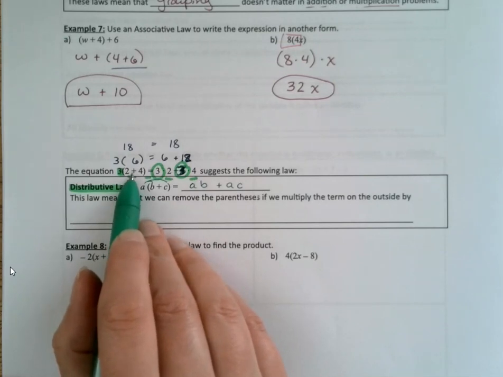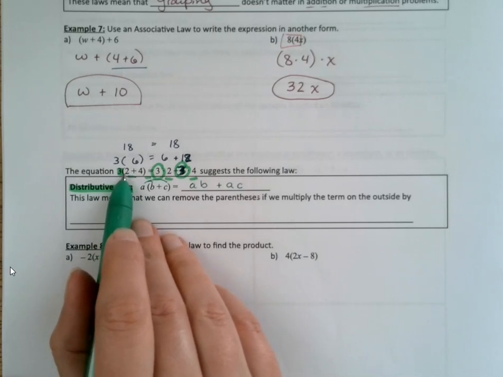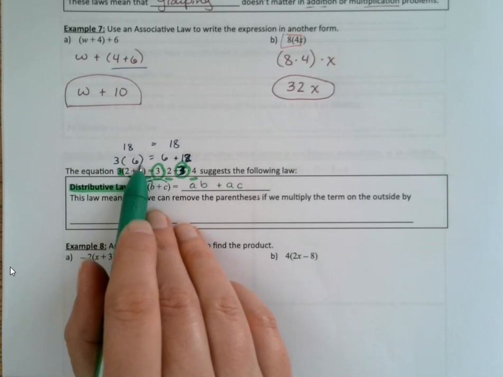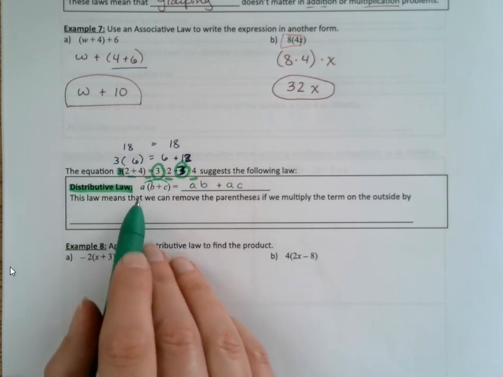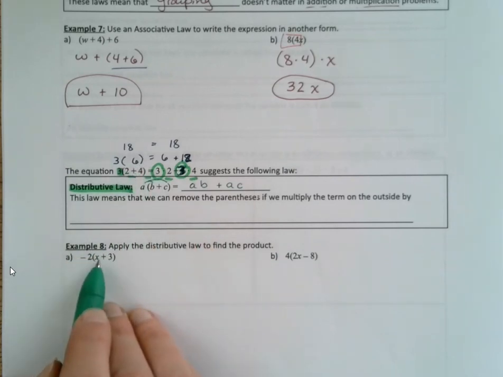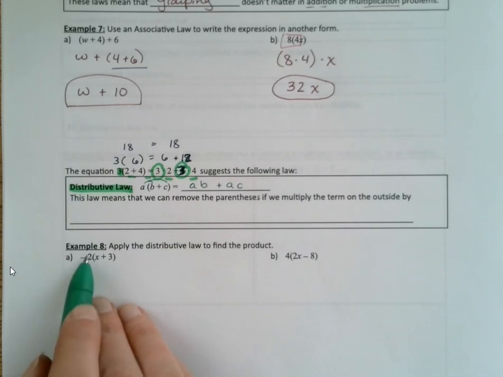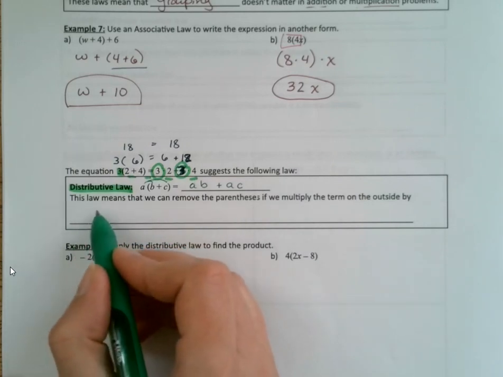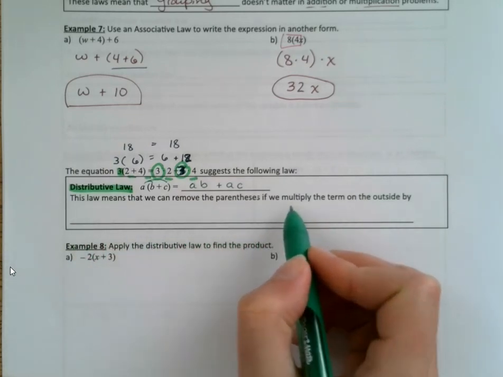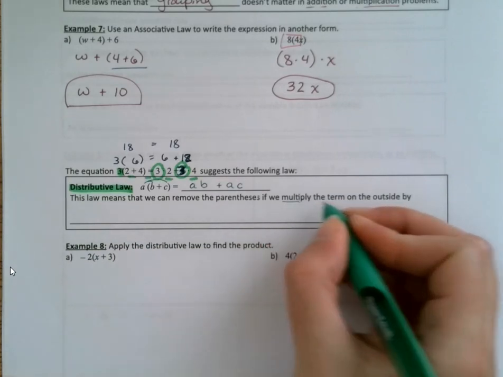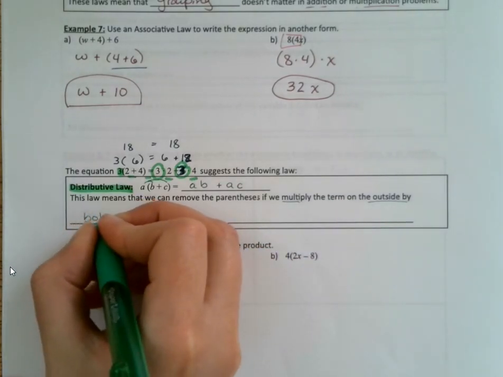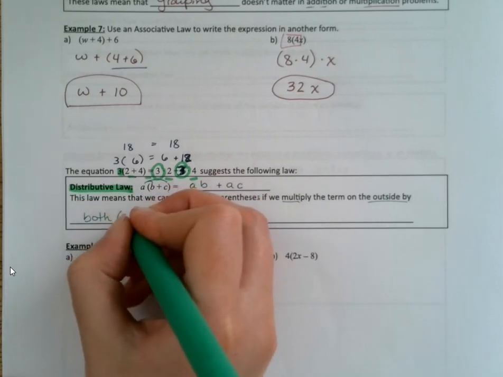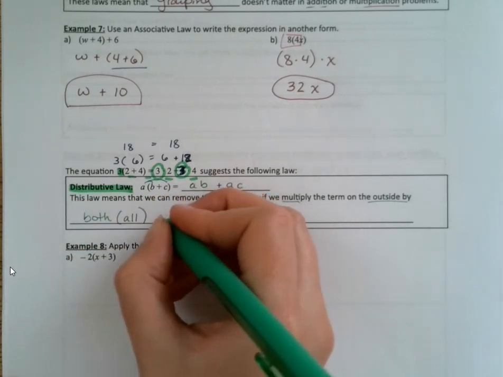So it's a way of getting the same answer that you get following the initial order of operations without doing the parentheses first. Now normally if you had a numeric expression, you would just want to add them up on the inside and multiply together. You get there in a fewer number of steps in most cases. However, if you have variables where you're not allowed to add the two things in the middle, the distributive law gives you a way around that so that you can get rid of your parentheses. So this law means that we can remove parentheses if we multiply the term on the outside by both terms on the inside, or maybe more than both. There could be 3 terms on the inside, so let's qualify that with an all there. Both or all terms on the inside.